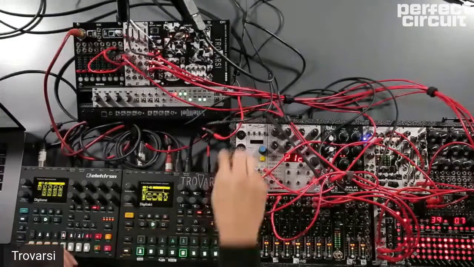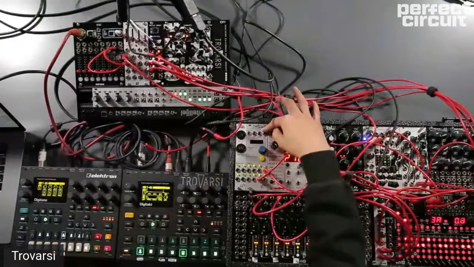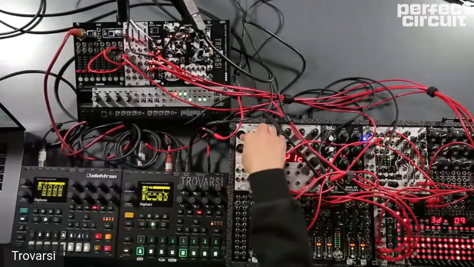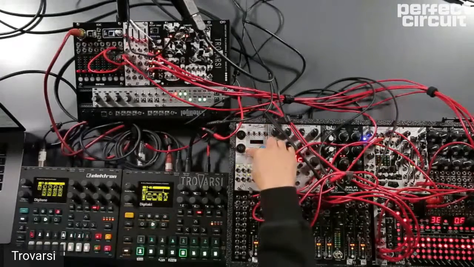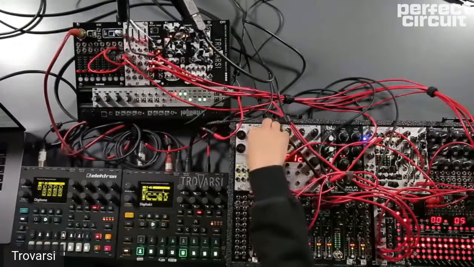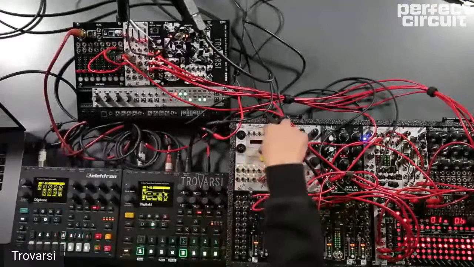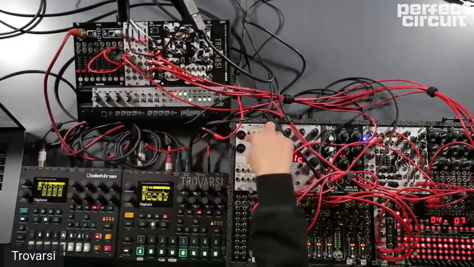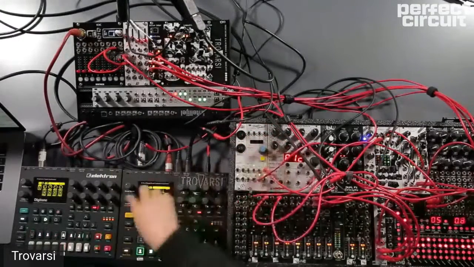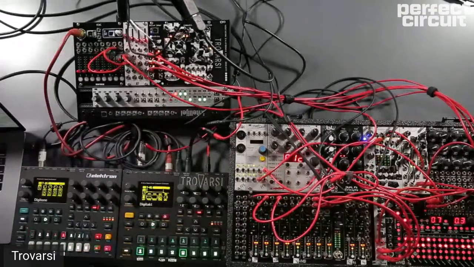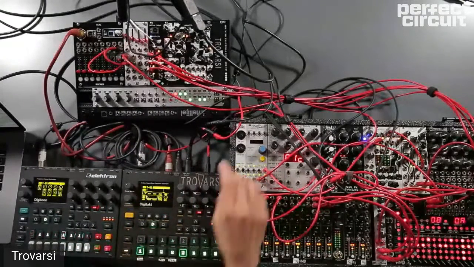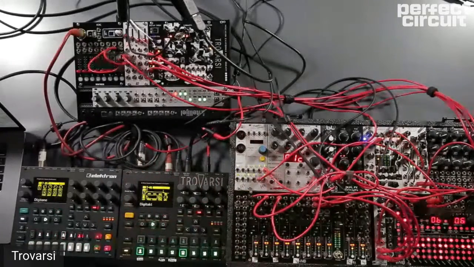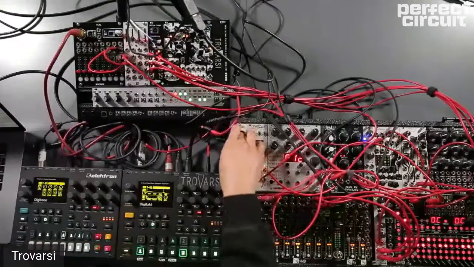So starting right here, I have the Pamela's Workout, and it has this additional breakout which will send DIN out or MIDI out. So that's pretty handy. If I wanted to use the Pams to clock the Digitakt or the Digitone instead, I could use the DIN out or the MIDI out, since these devices take MIDI, they do not take DIN. So for example, if you're using an older drum machine, you would need the DIN out.